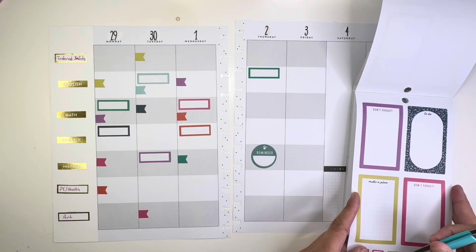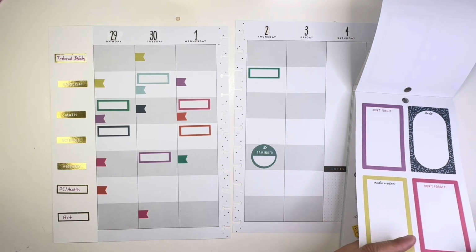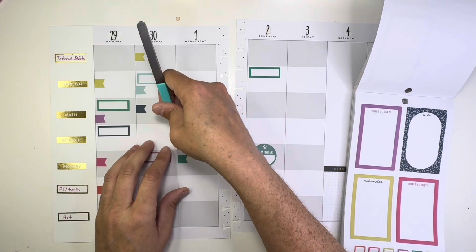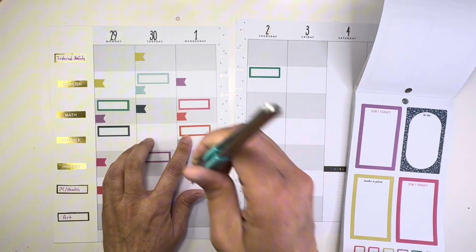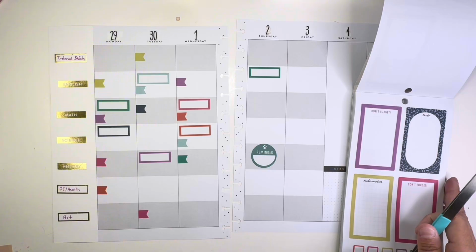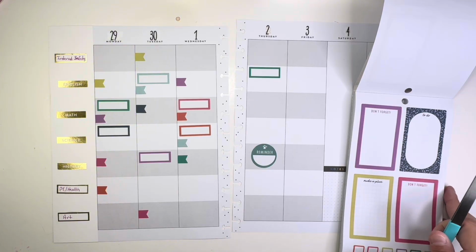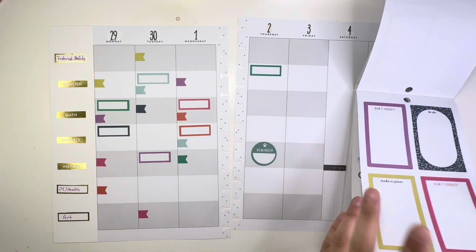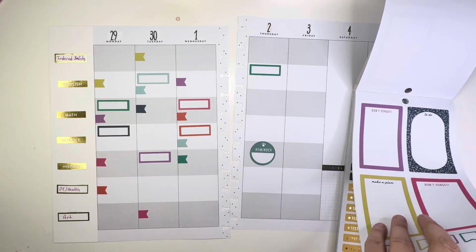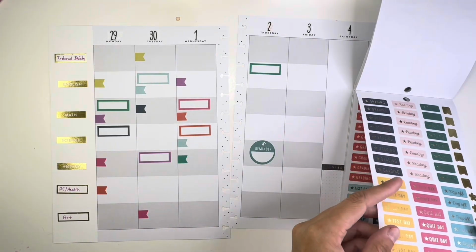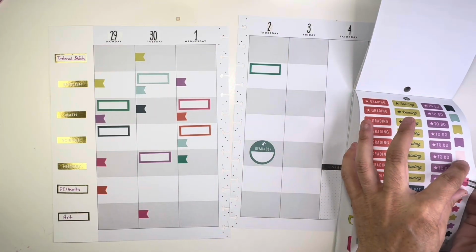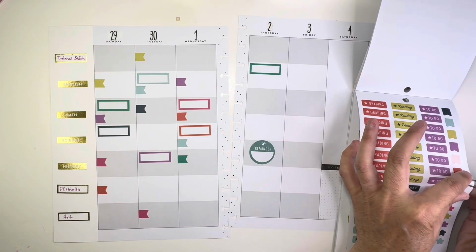Really? Math. I need a flag for science. Okay. More smaller flags, but still flags.